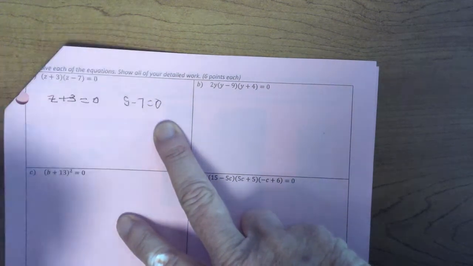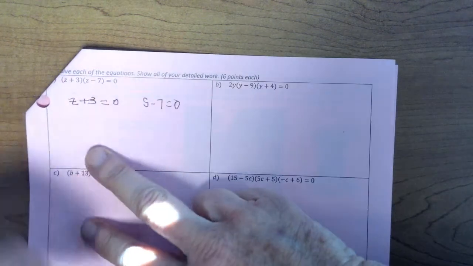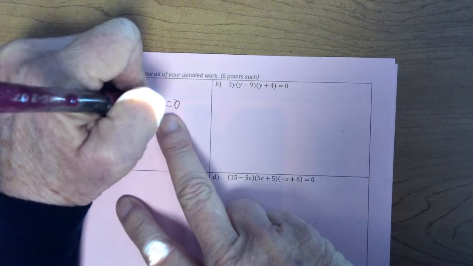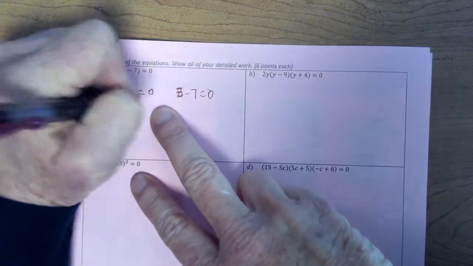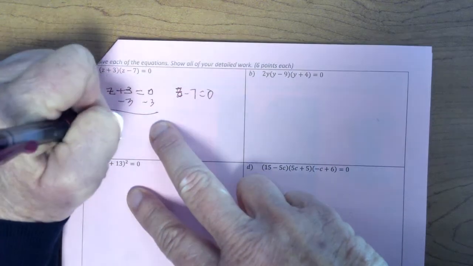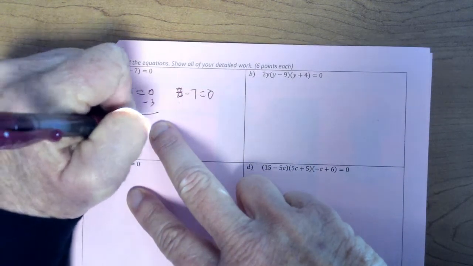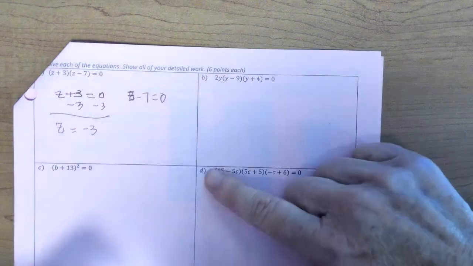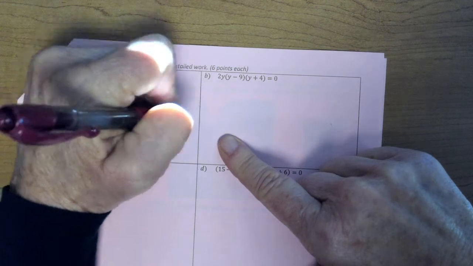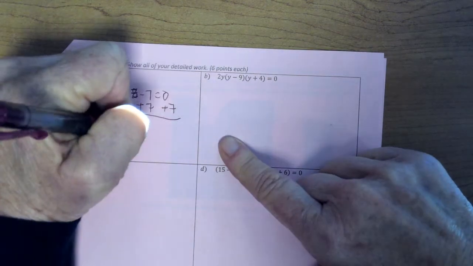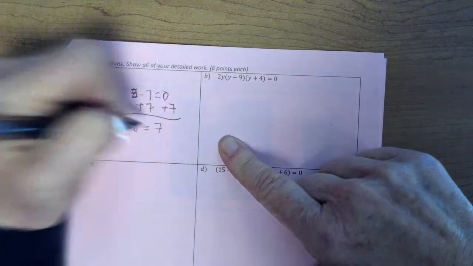And then all I need to do now is solve. That's a z. So I'm going to subtract 3 from both sides, which means I've got z is equal to negative 3, or I'm going to add 7 to both sides, which means that z can also be positive 7.